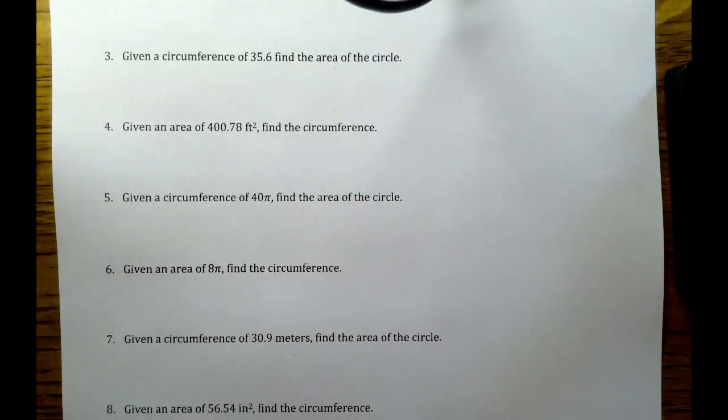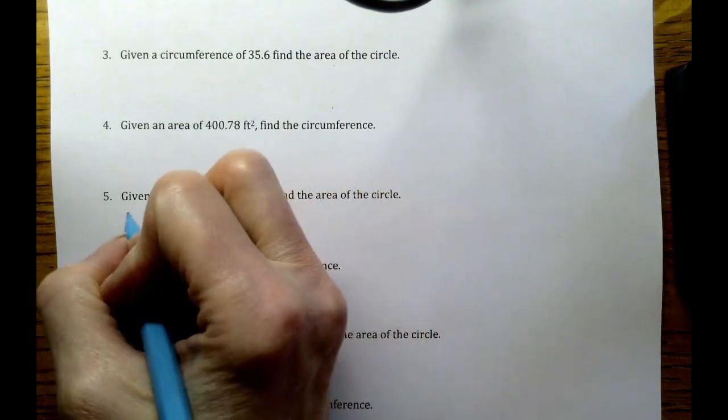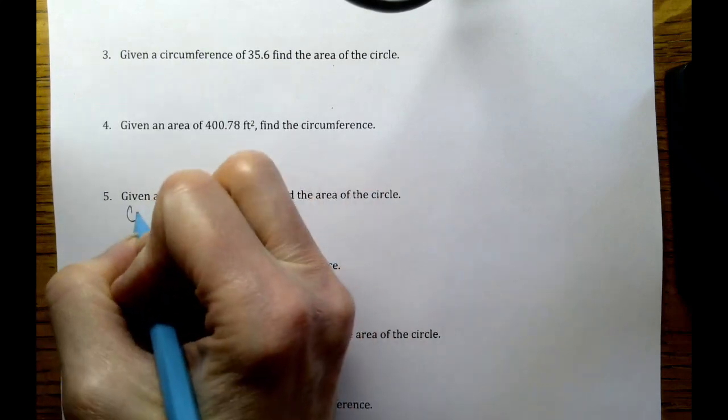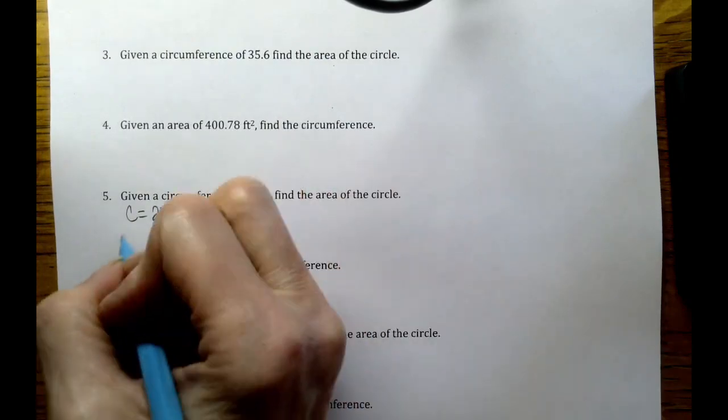We are looking at problem number 5. Given a circumference of 40 pi, find the area of the circle. The formula for the circumference is 2 times pi times r. So we're going to fill in the 40 pi.